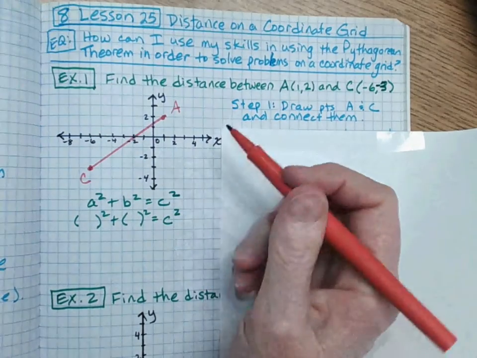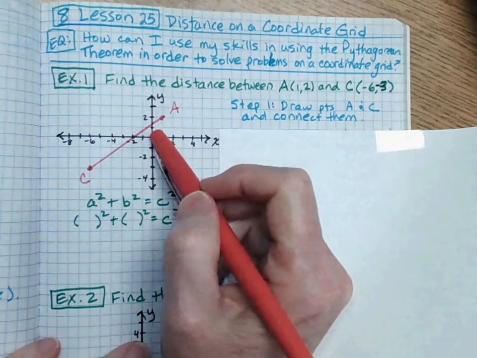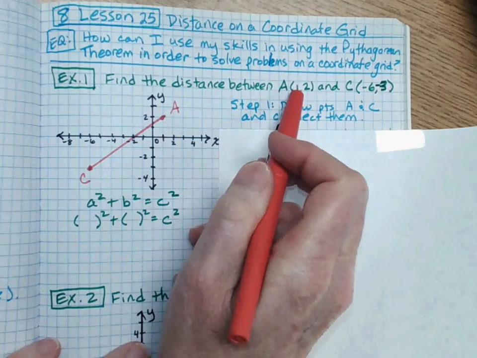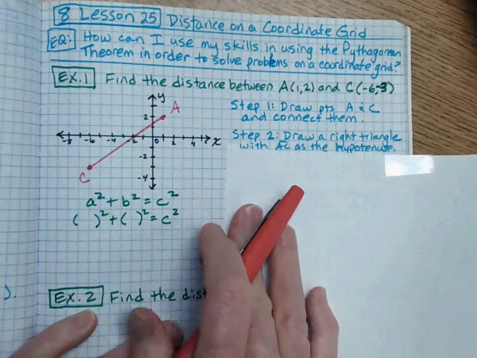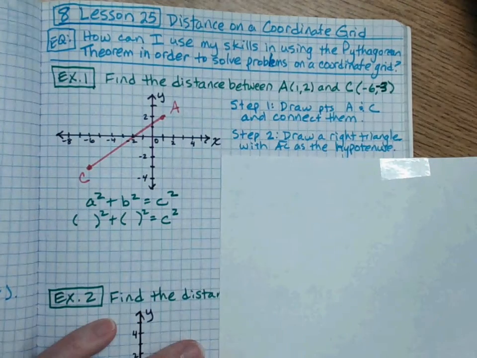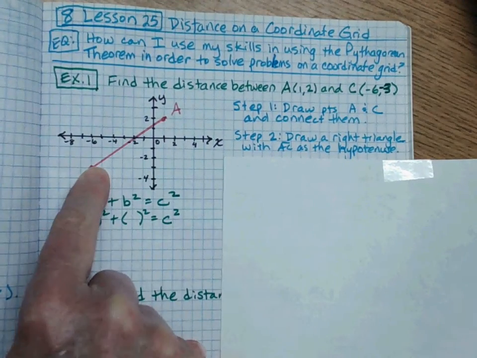Alright, so that's the first step. And this is just a review. Remember, you always do the x coordinate, then the y coordinate. Coordinate points, ordered pairs, are always listed x and then y. Alright, step 2 would be to draw a right triangle using AC as my hypotenuse.